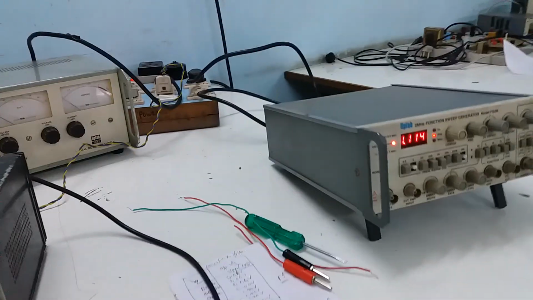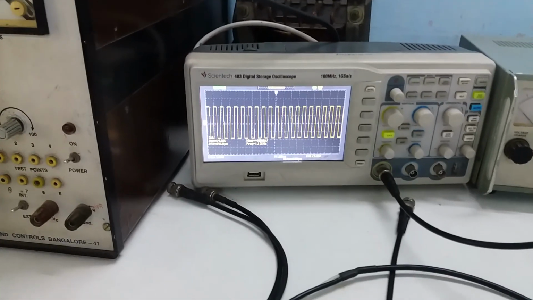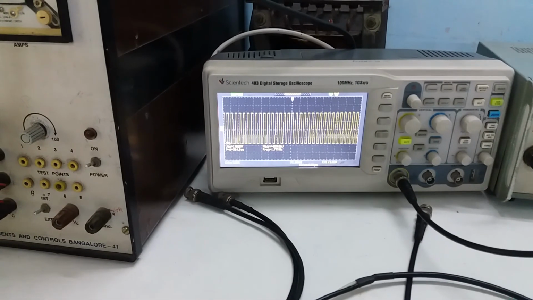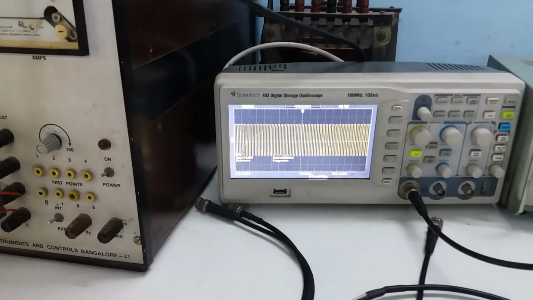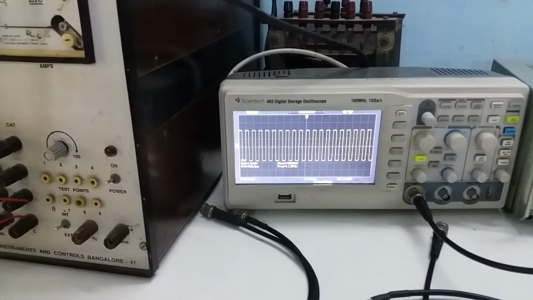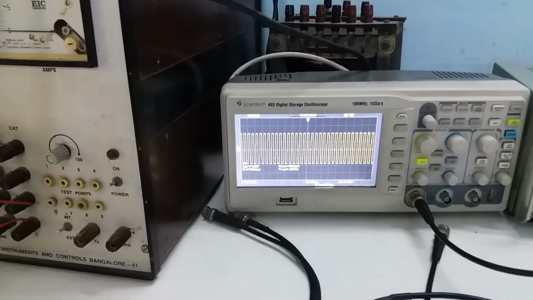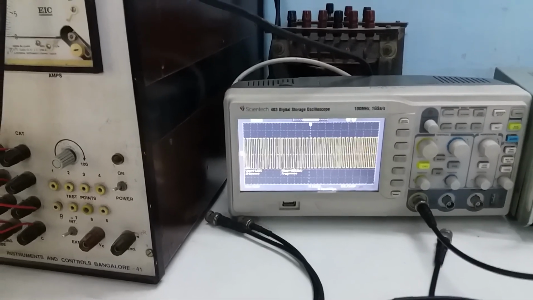Fine. So I am going to take the testing. The frequency I am going to vary. What about that waveform? I will vary the frequency. See, I have varied the frequency. My VPP is kept constant at 19.6. What about the frequency? The frequency is varying, 1.1, 1.4. Okay, my output voltage is kept constant at 19.6 only.